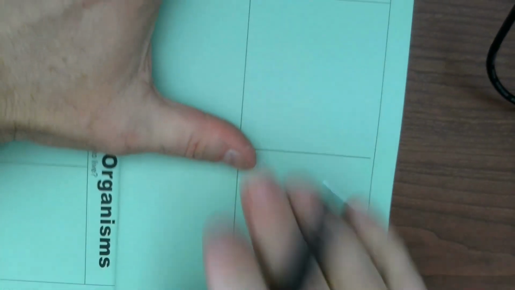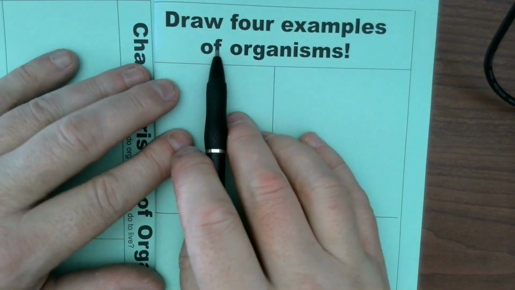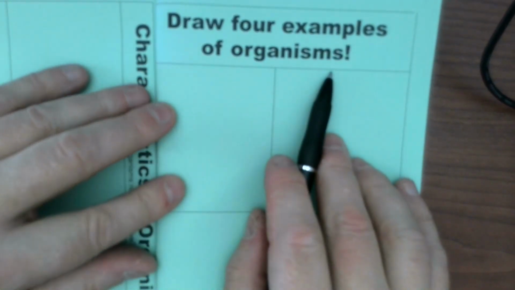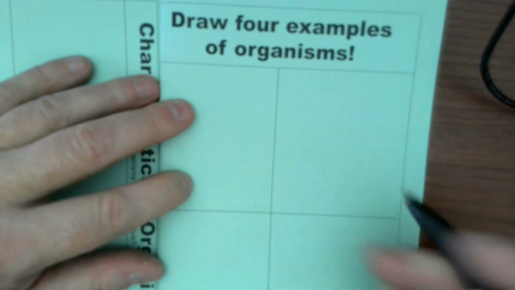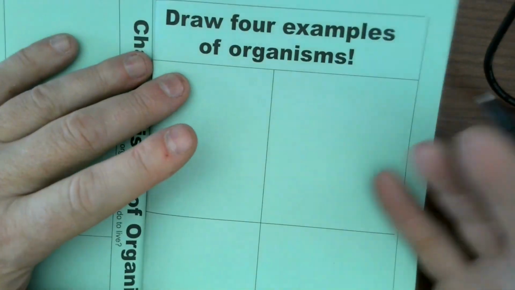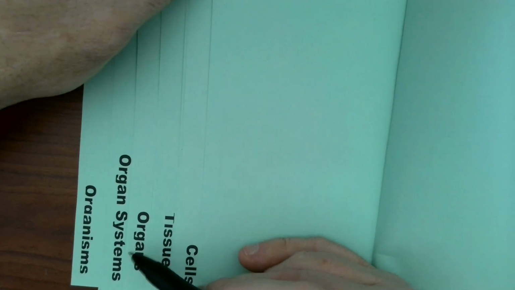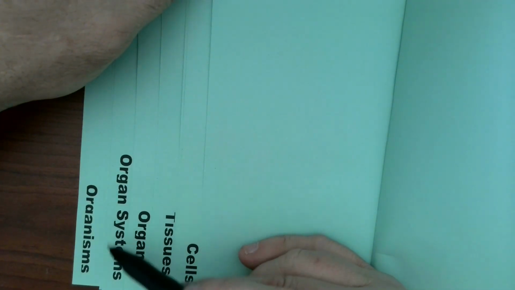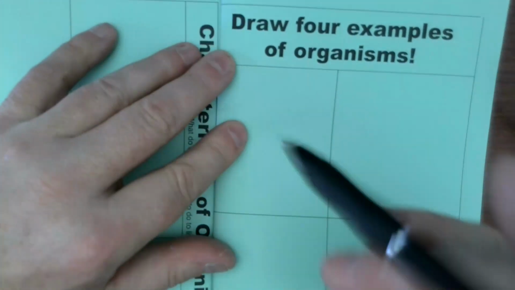So on these last 2 pages, these are review pages. On this last one, it says draw 4 examples of organisms. Now we're to the level where we're thinking of a whole organism. It's living, it's alive, it's made of cells. Those cells make up tissues. Tissues make up organs. The organs work together, make up organ systems. All those organ systems do their job and keep an organism alive.